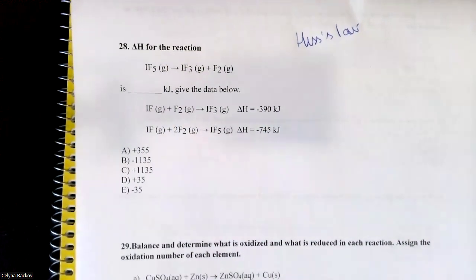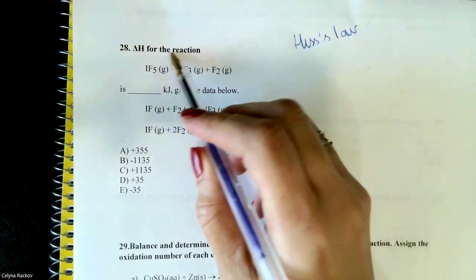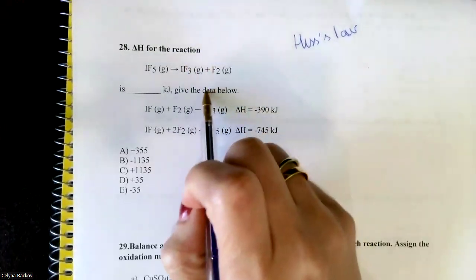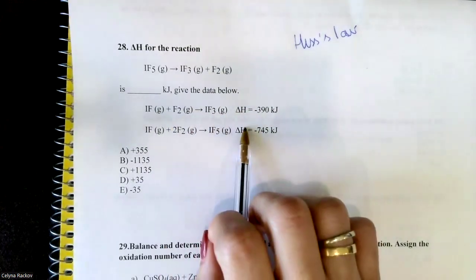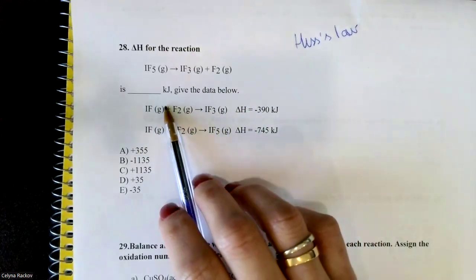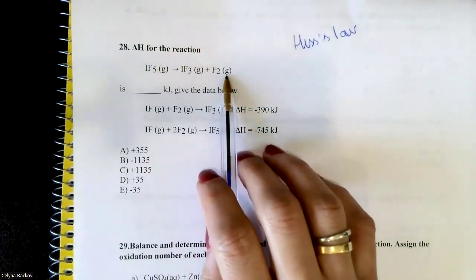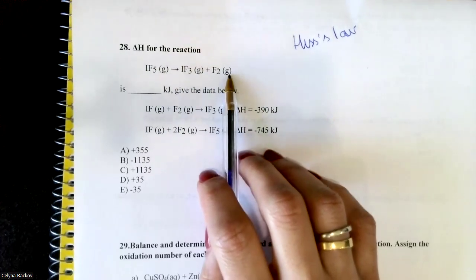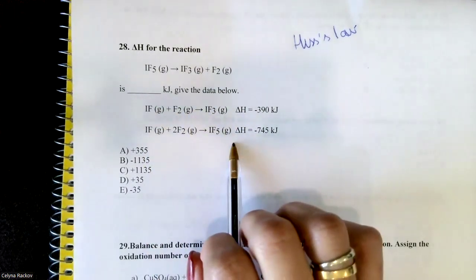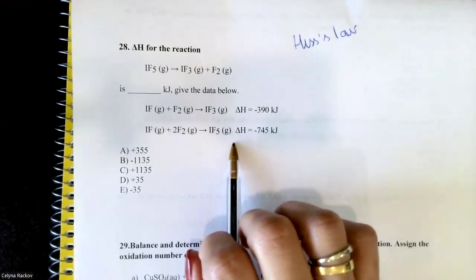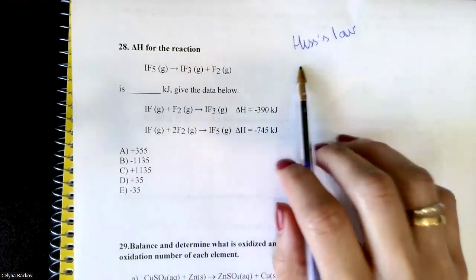Okay, so this question here, you have the main reaction, and then the question gives two other reactions. So when you have the reaction, and the only thing given is another 2 or 3 reactions, you are going to solve the question using Hess's law.